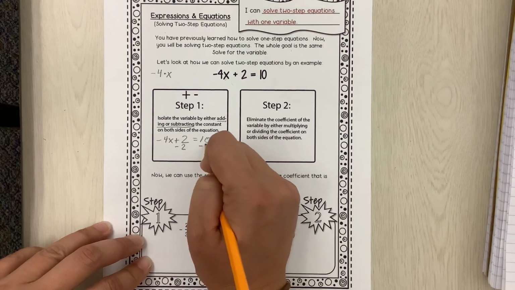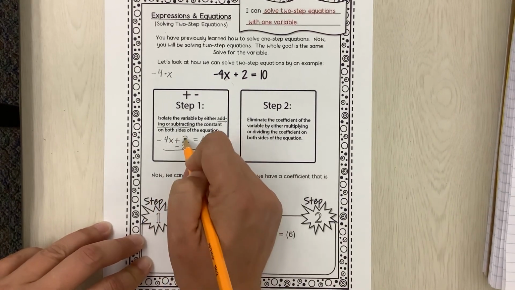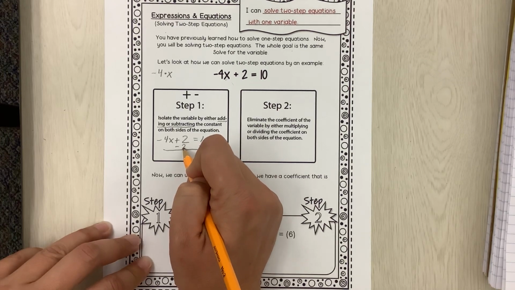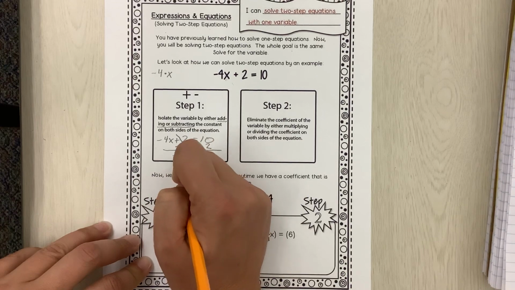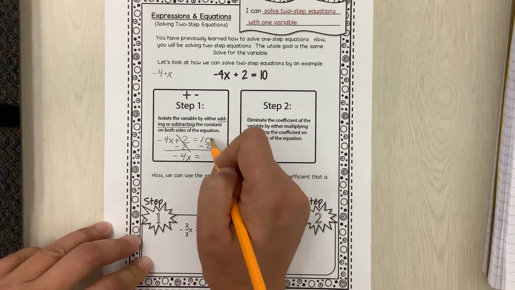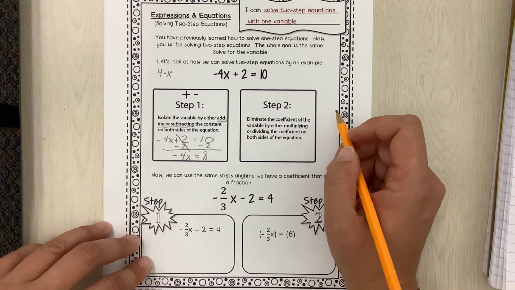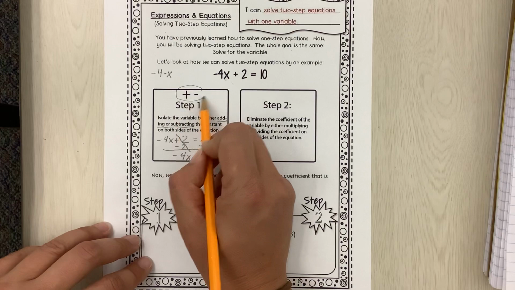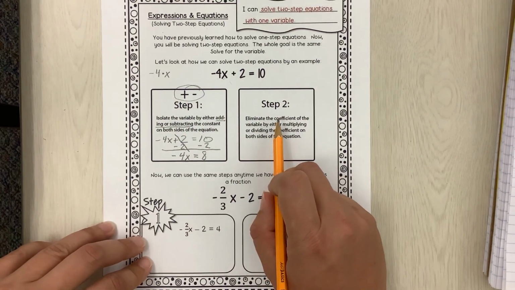So I'm going to subtract 2 from that side as well. So 2 minus 2 is 0. So those are gone. All that's left on this side is negative 4 times x equals, what's 10 minus 2? It's 8. Okay, so first step is to add or subtract. Now we're going to move on to the second step.